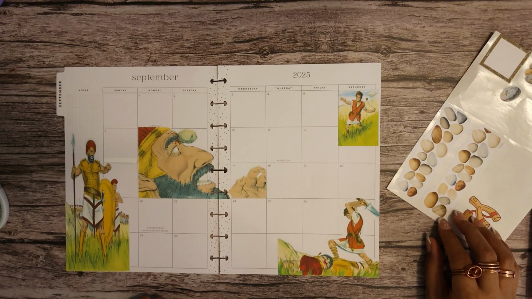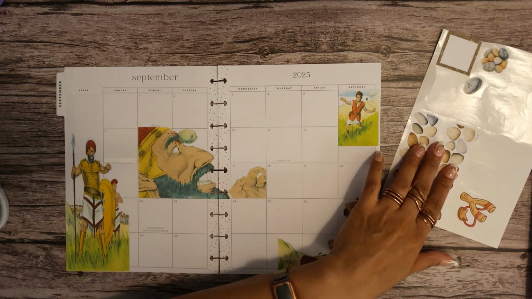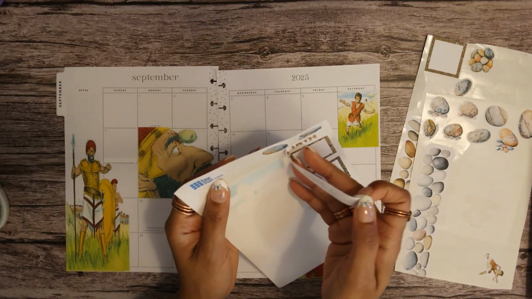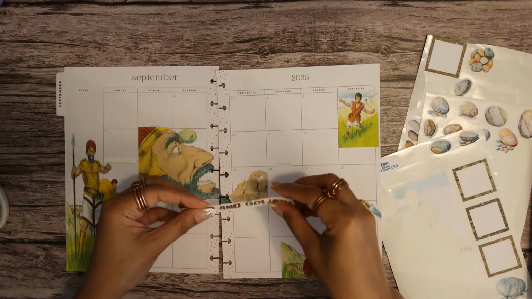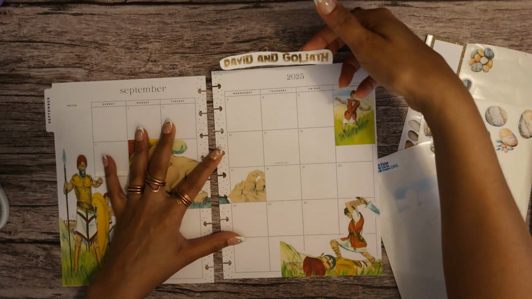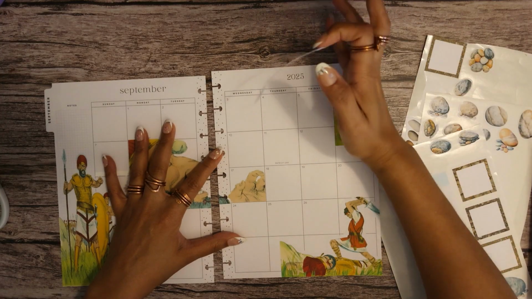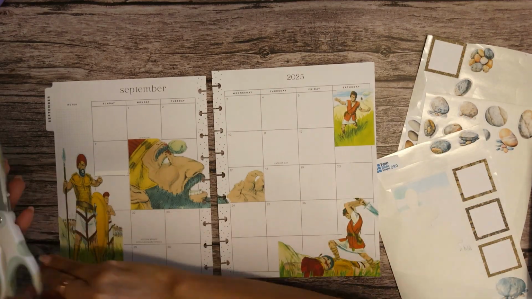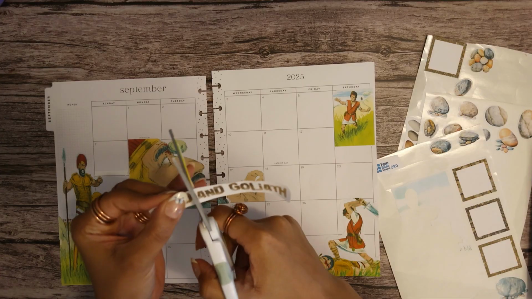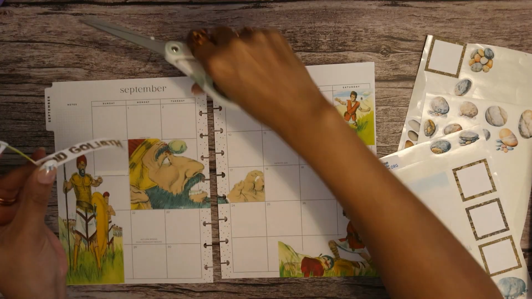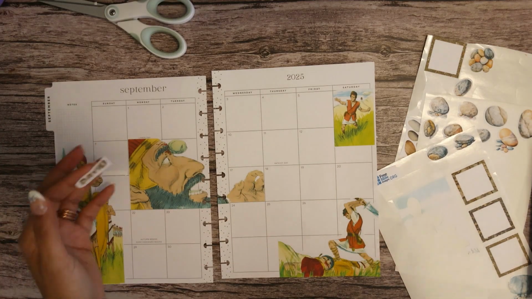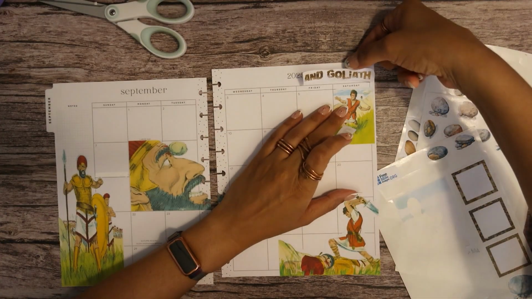And let's see. Let's put in David and Goliath somewhere. I'm gonna have to split it up. So let's see. If I did David and Goliath. Let's do it like that. Will this fit?